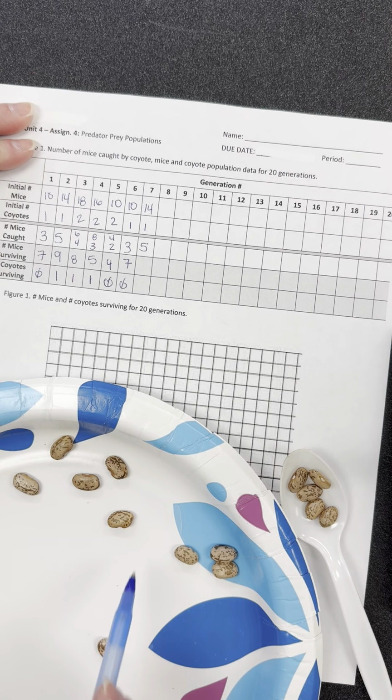Isn't that crazy, you guys? Let's see if this pattern holds up. All right, we're going to return those 5. So now we're back to our 14. We need to add 4 more to get to 18. There's 4 more. Dumping them in.